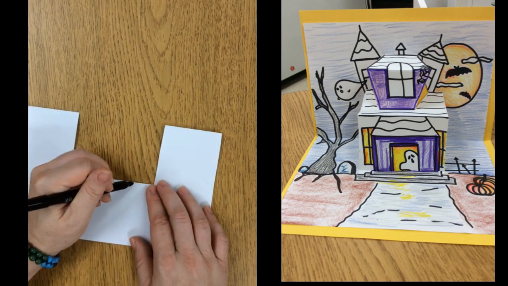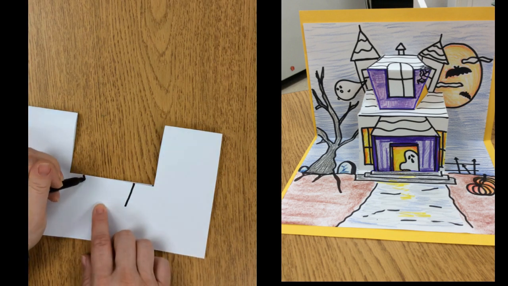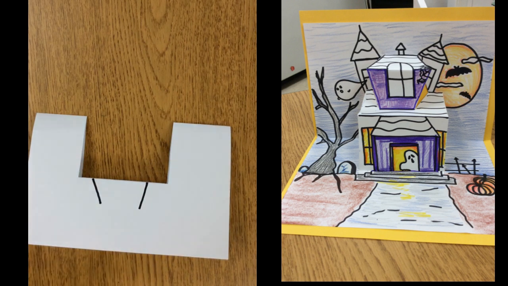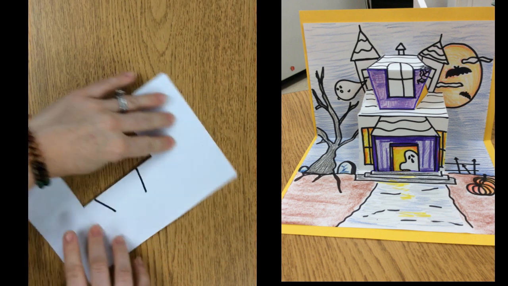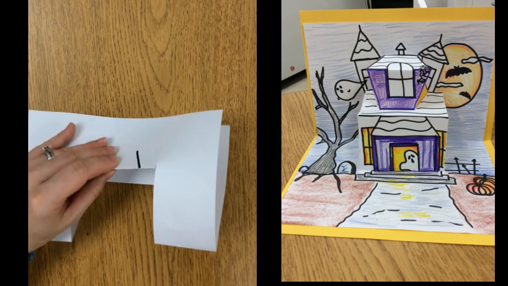Challenge. We're going to add a top. So what I want you to do is do 2 more lines, but this time throw in a challenge of angling them. Again, try to make sure they're as close to being as possible, and then turn your paper around. Now comes the tricky part.